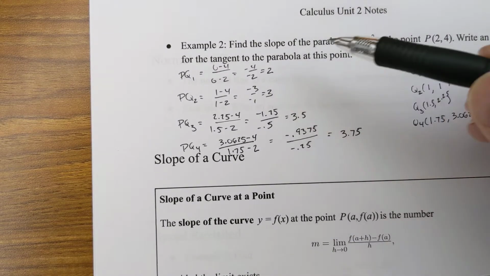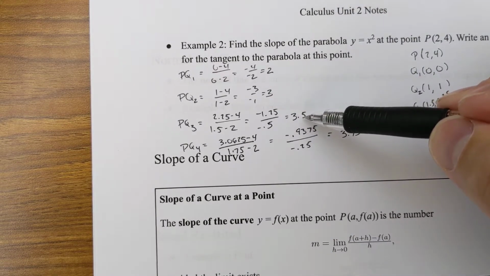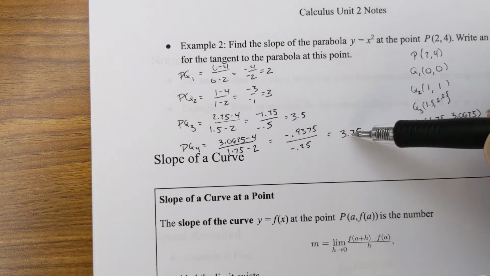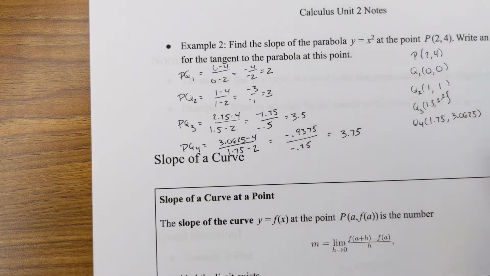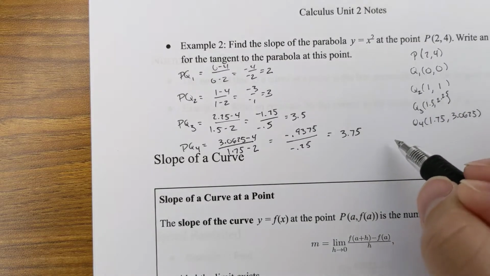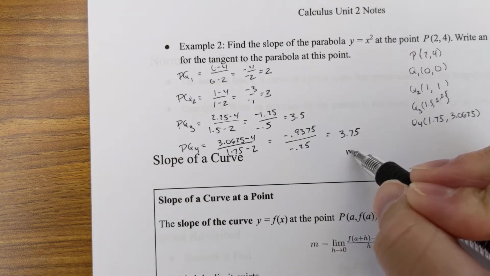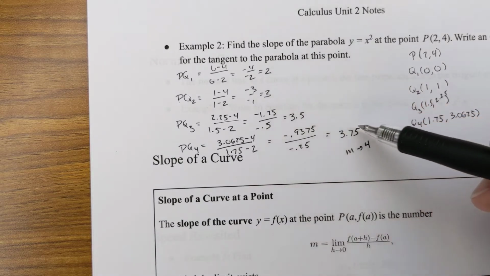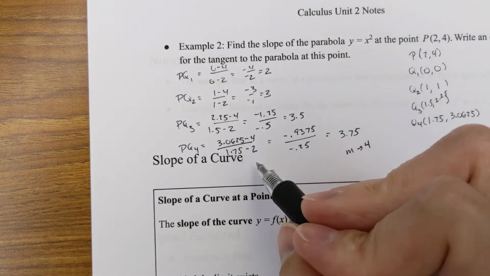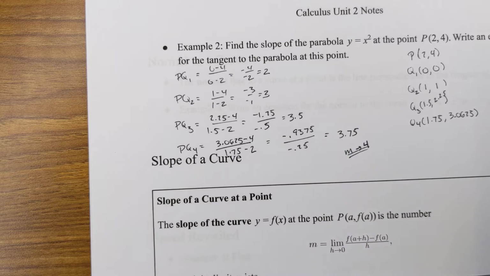Now, if you look at your values, I go 2 to 3, so that's an increase of 1. I go 3 to 3½, that's an increase of a half. 3½ to 3.75, an increase of a quarter. So the next increase is probably going to be an 1/8, a 16th, a 32nd. So what this actually is, the slopes here, m is approaching 4, because it is growing, but it's slowing down. And if I kept doing my values, I would get that value.